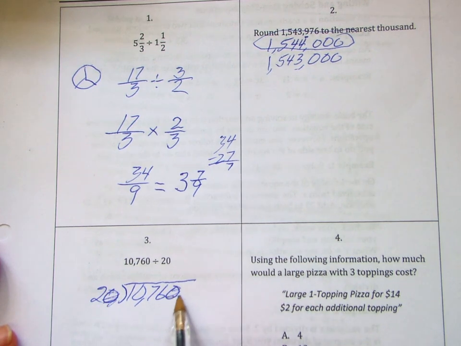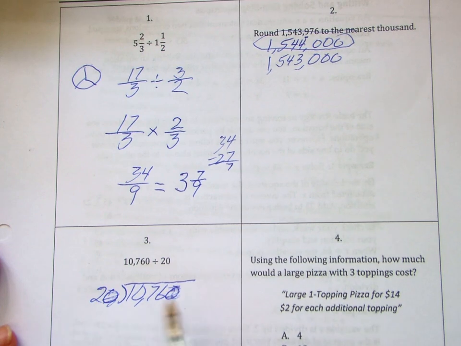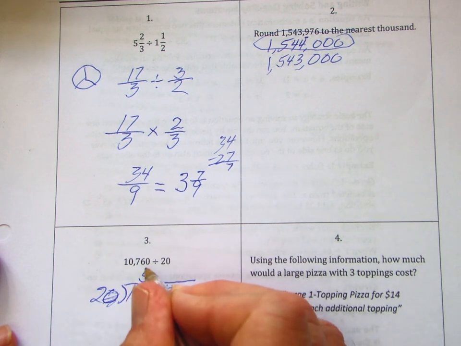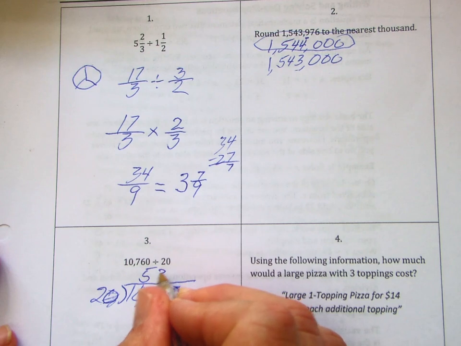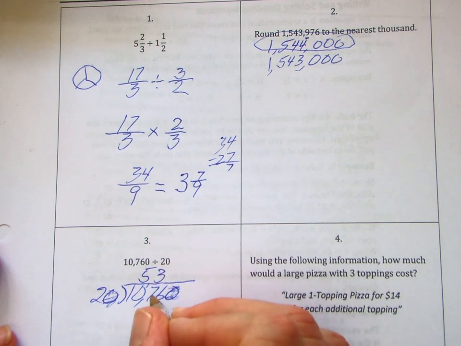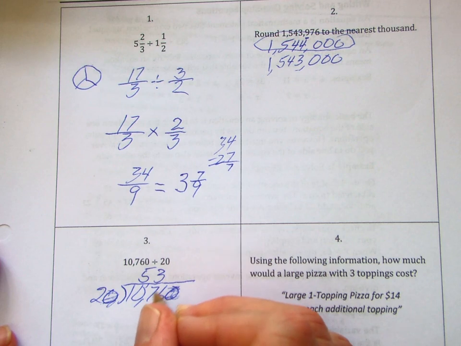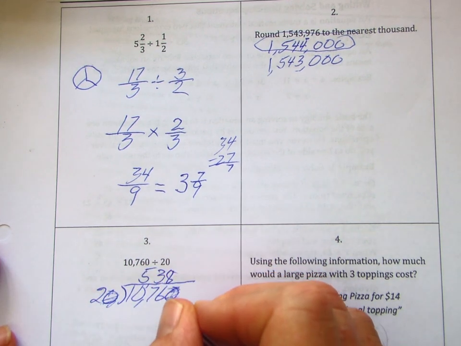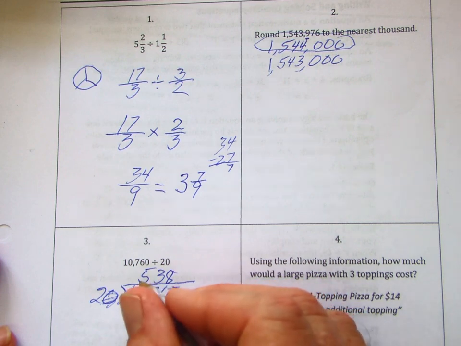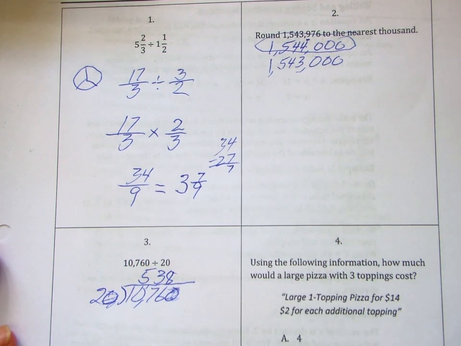I'm dividing both by 10. So now I'm going to do 2 into this. 2 doesn't go into 1, 2 goes into 10, 5. Nothing left over, so 2 goes into 7. 3 times 2 is 6, so there's 1 left over. I put the 1 in front of the 6, 16. 2 into 16 goes 8, and we got rid of the 0, so the answer is 538.